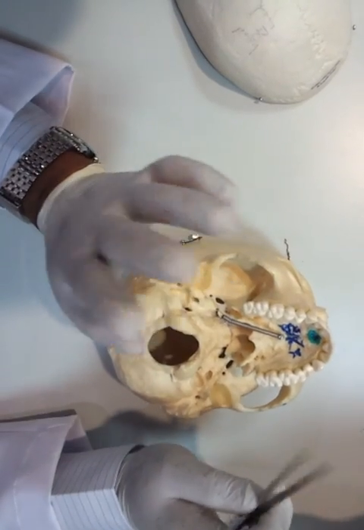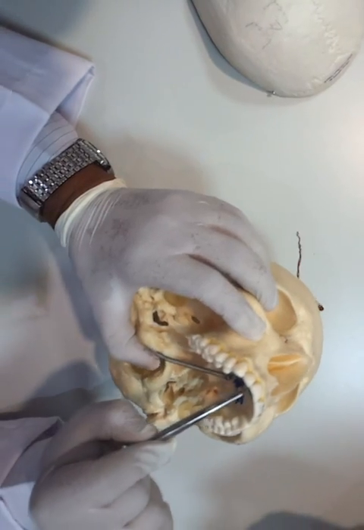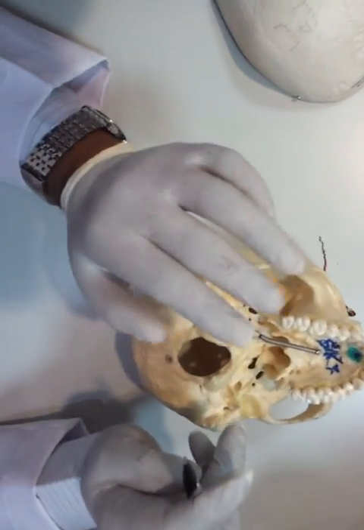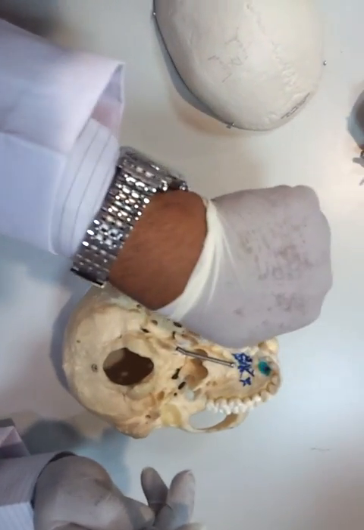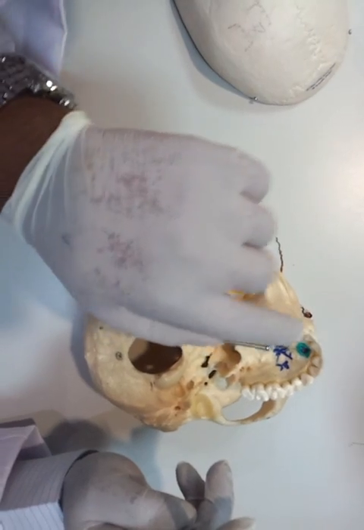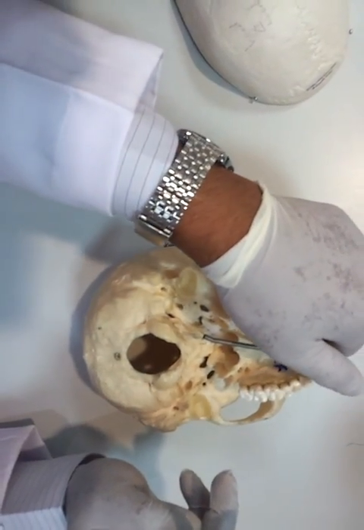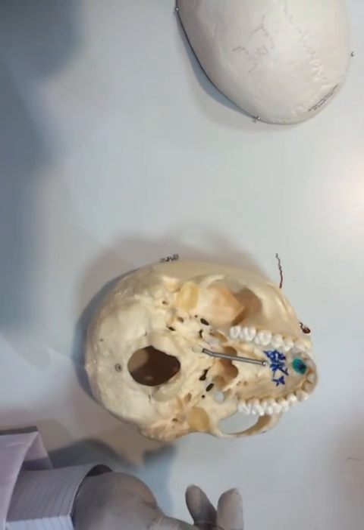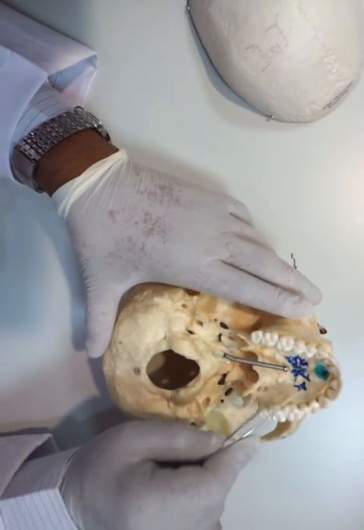Understand? So, if you see inside, this fossa has two foramina. One is for introducing nerves into the nasal cavity from the palate, and one is responsible for introducing the nerves coming from the nasal cavity into the palate. So this is the incisive fossa and incisive foramina.